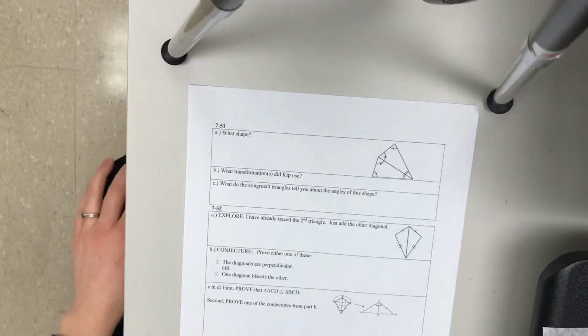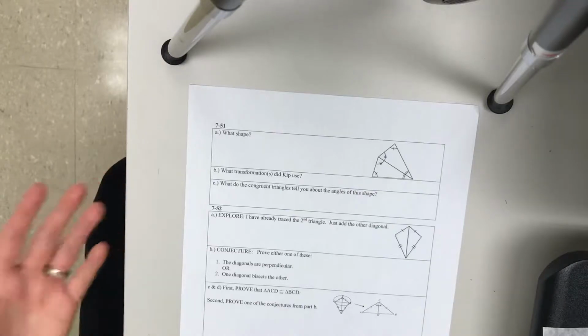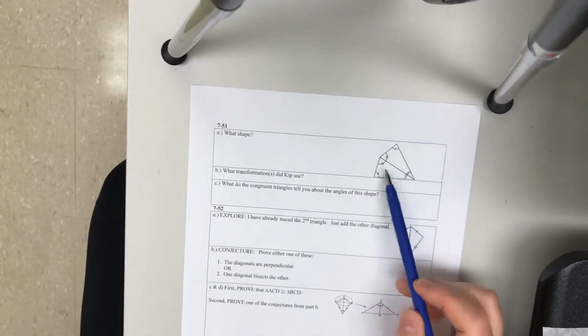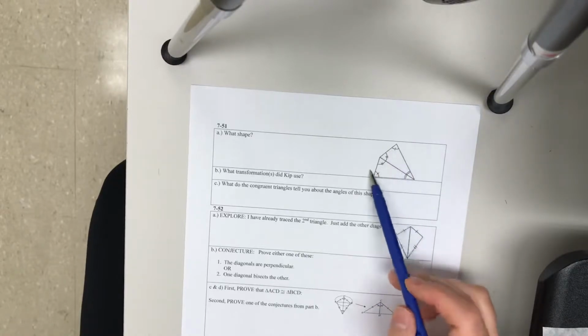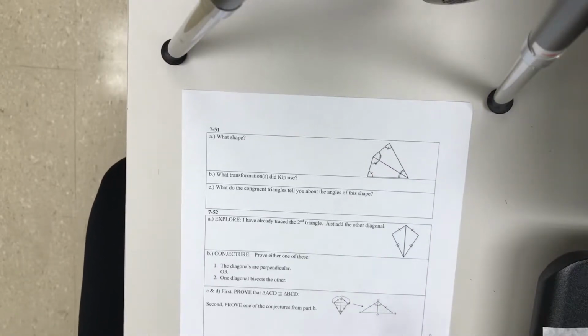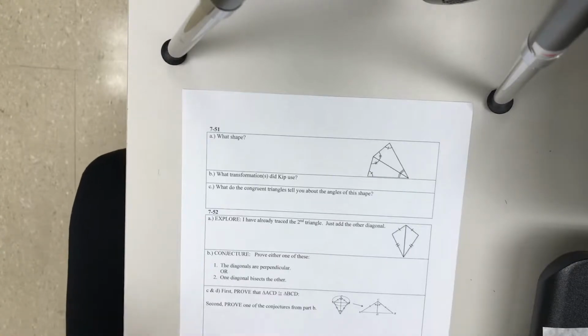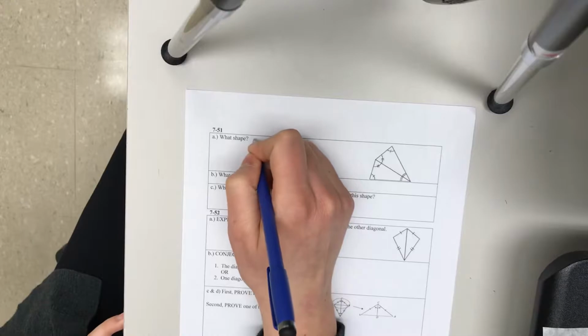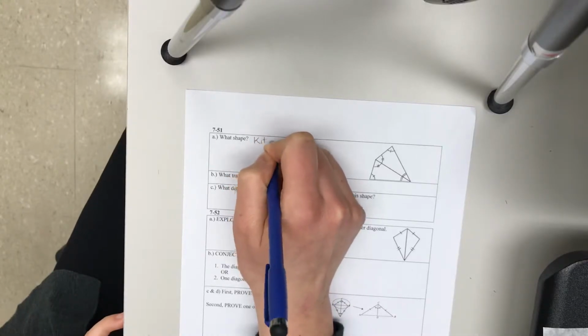Kip is confused. He put the two triangles from the previous problem together, but he did not get a parallelogram. Okay, those opposite sides are definitely not parallel. So first of all, what shape did he make? Remember from previous chapters, this is called a kite.